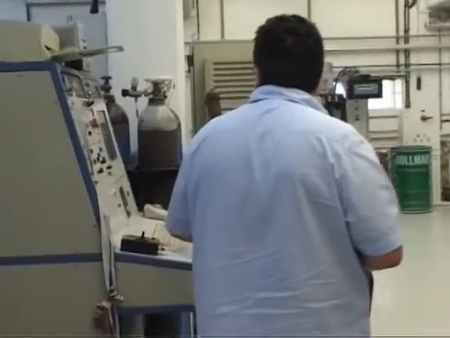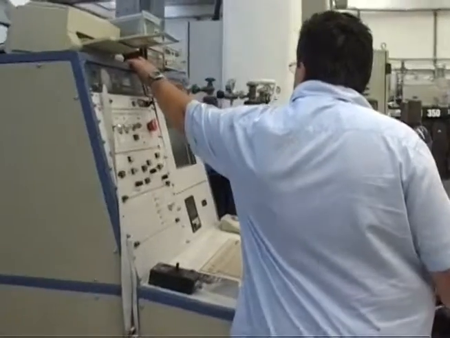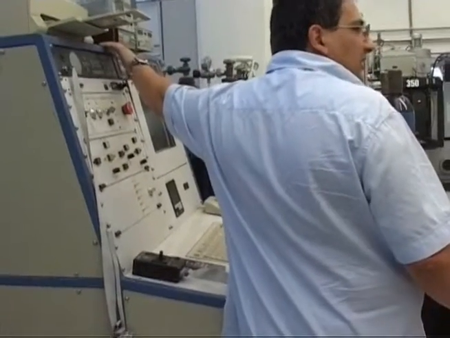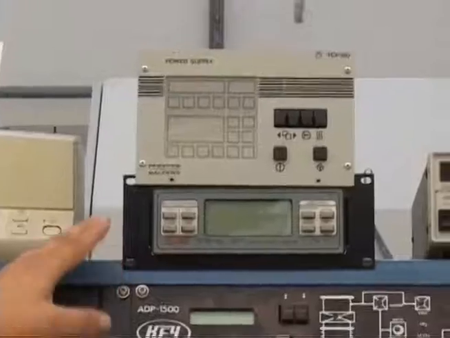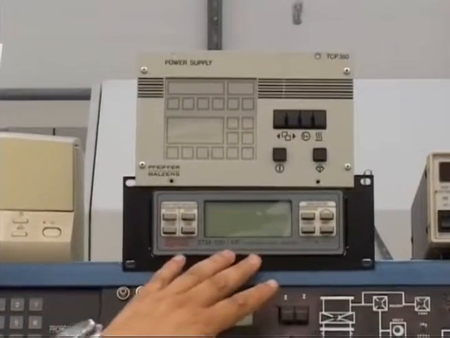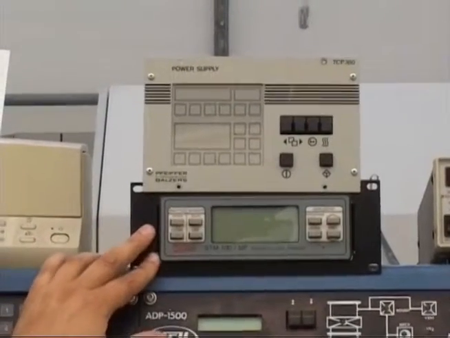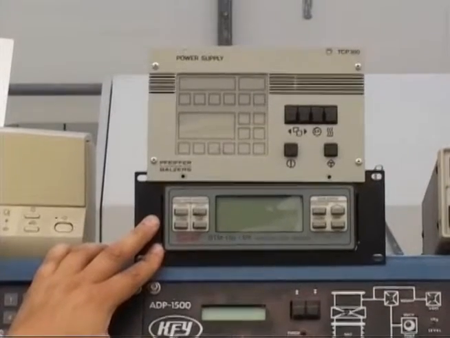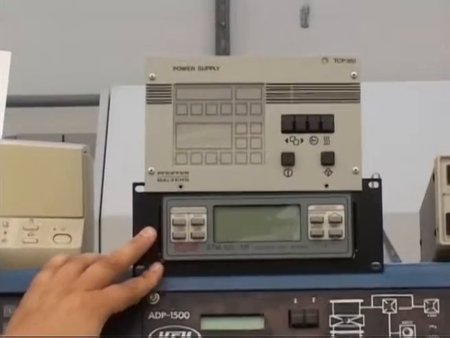At the top of the control panel, we have various additional components. The first one, which I'm indicating here, is an oscillating crystal or a microbalance which monitors the deposition rate continuously.